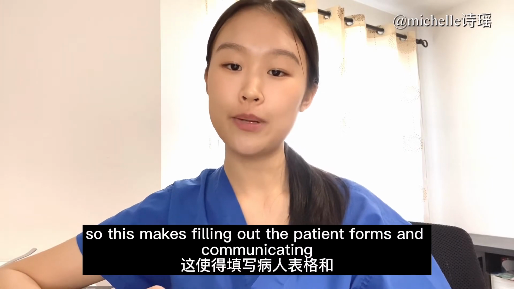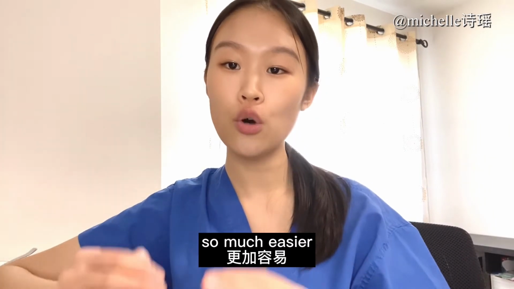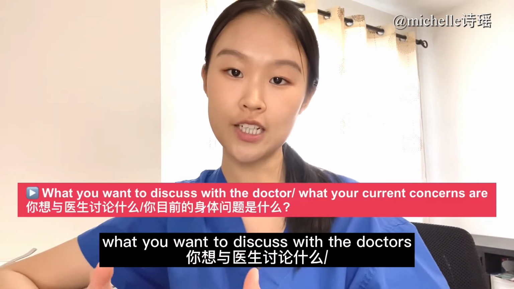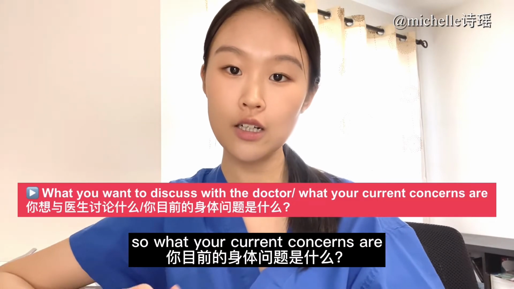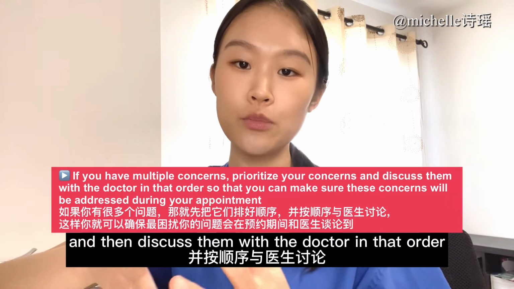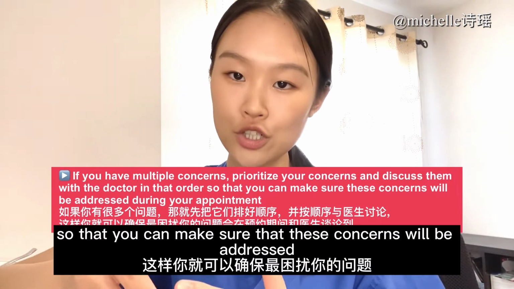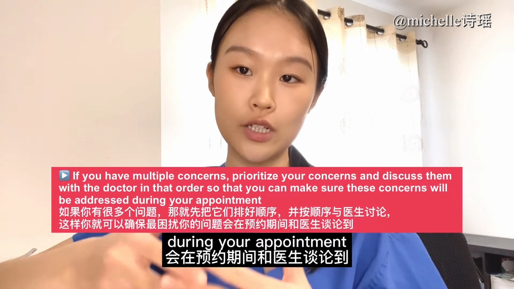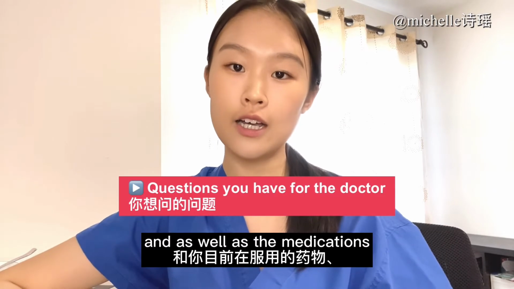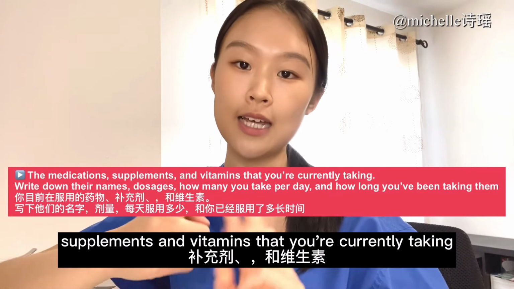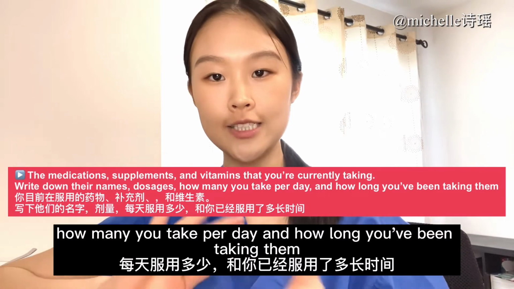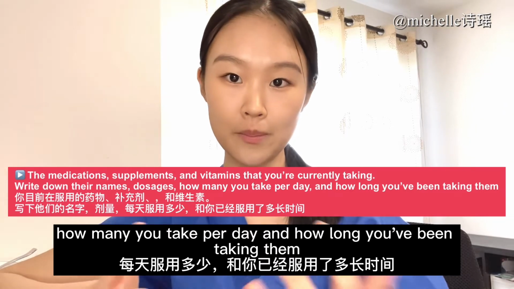And tip number 3 is to have your health information prepared beforehand. So this makes filling out the patient forms and communicating with your doctor so much easier. So this can include writing a list of what you want to discuss with the doctor, so what your current concerns are. And if you have multiple concerns, you can prioritize your concerns and then discuss them with the doctor in that order so that you can make sure that these concerns will be addressed during your appointment. You can also make a list of questions you have for the doctor, as well as the medications, supplements, and vitamins that you're currently taking. So you can write down their names, their dosages, how many you take per day, and how long you've been taking them.